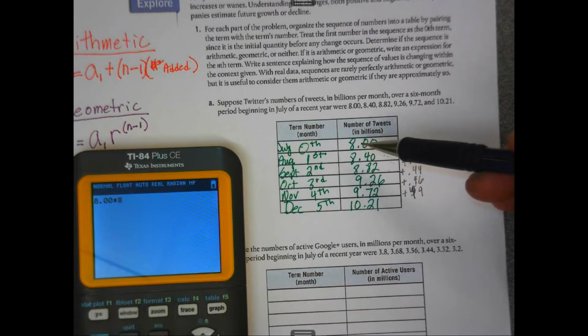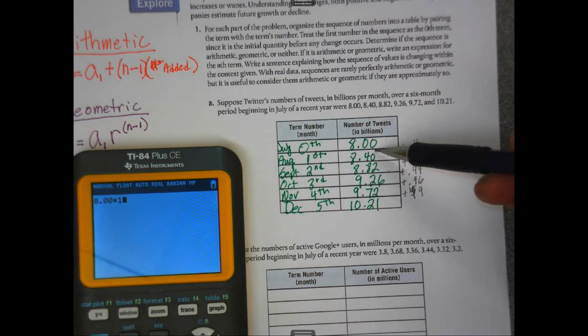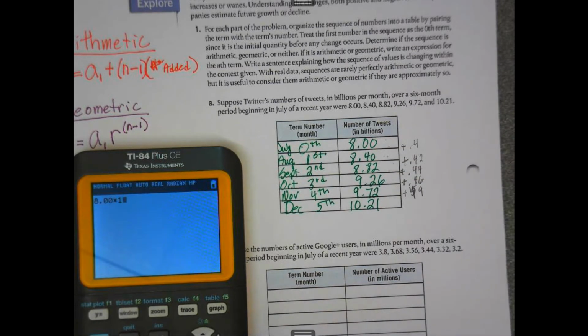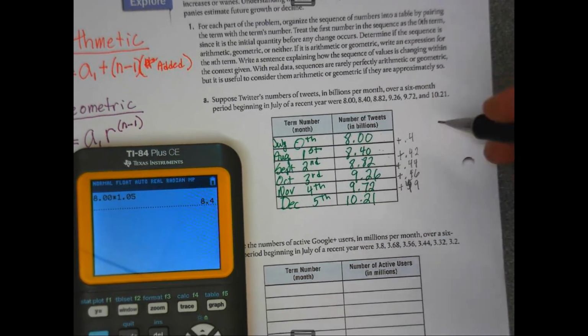So I'm going to multiply it by 1, and I need a decimal of 0.4. And the only way I can get 8 to be a 40 is to multiply it by 5. But I've got to be careful here, because if I multiply it by 5, it'll add 40 to that 8. In fact, I'm looking at 40,000, so I'm going to use 1,000th, 0.05. And that gives me my 8.4.